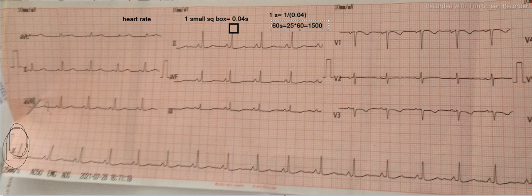So you see, that is in 60 seconds, that means in 1 minute, and heart rate is calculated in 1 minute. From this derivation we have adapted that formula, and you can directly apply it, with no need to go into this theory, but to understand how it was derived, you can use this. So one formula is 1500 divided by the number of small square boxes between two consecutive R waves.